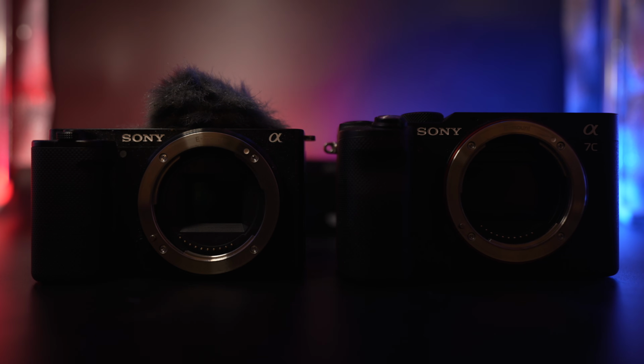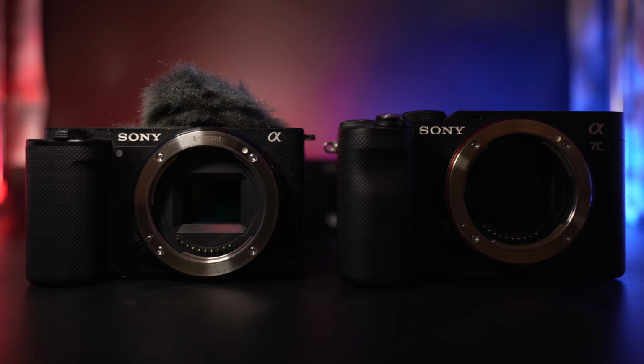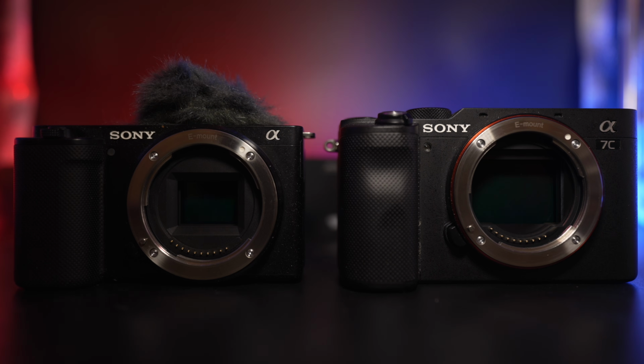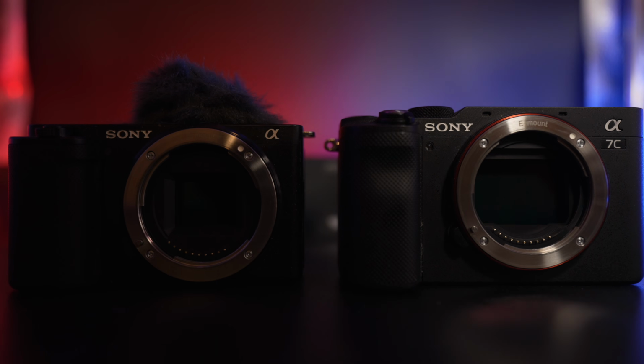Hey guys, I know what you're thinking. "Hey Dave from Vares Media, I need a comparison between the Sony ZV-E10 and the A7c because one camera that is nearly thrice the price of the other is clearly the direct alternative in that purchase decision." But wait, it's not such a silly idea.